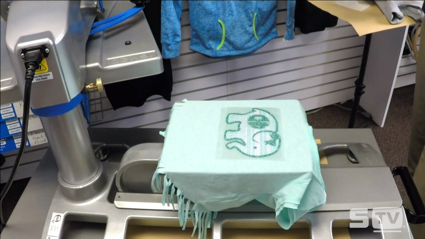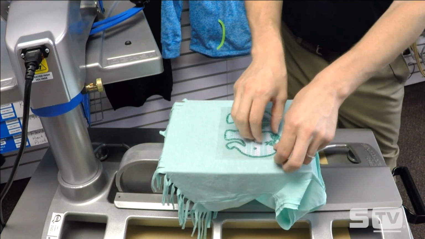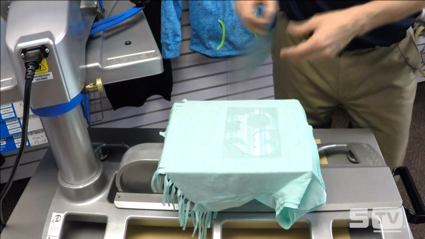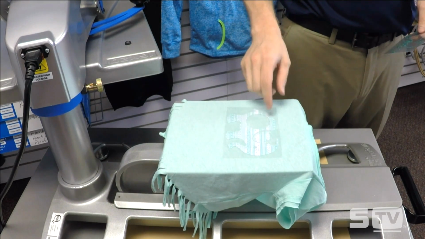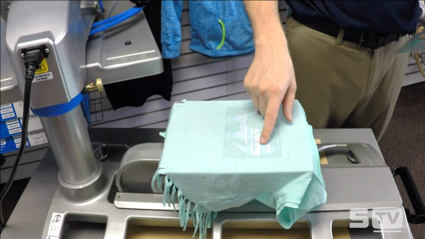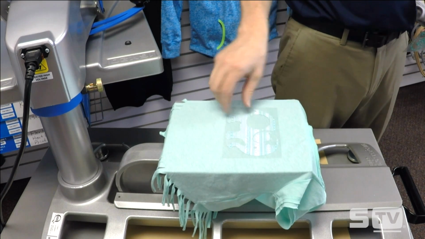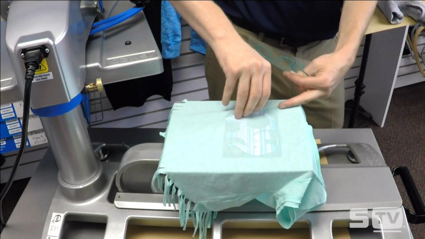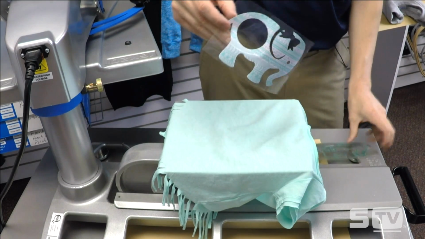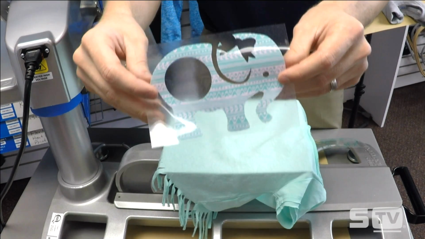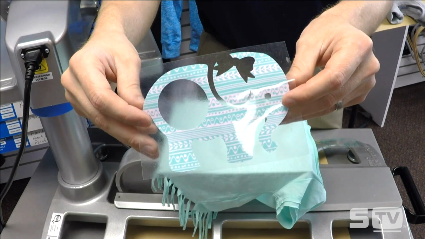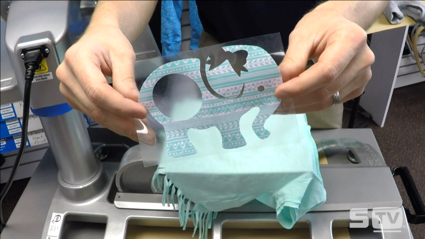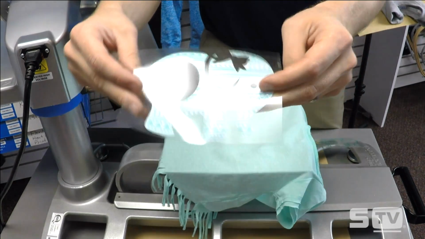So in this case, we've done the pattern piece out of a cool design here where we've selected a light pink in a mint color. It's going on a mint garment. I know that's tough to see, so let me see if I can bring it closer and get a better visual here. So you can kind of see the styling there of the pattern. It's already masked and ready to go.